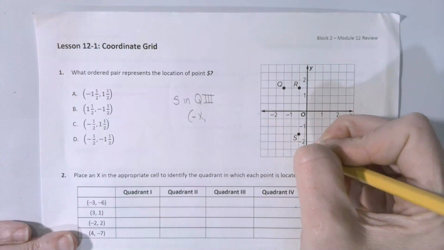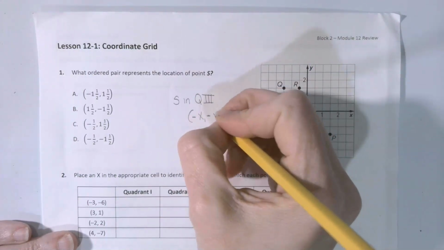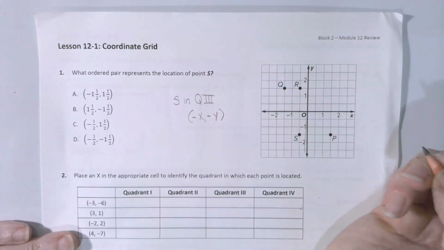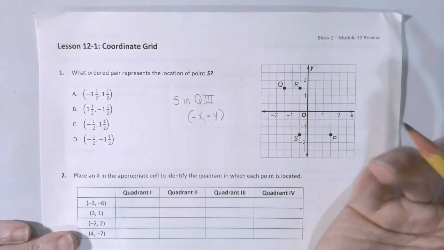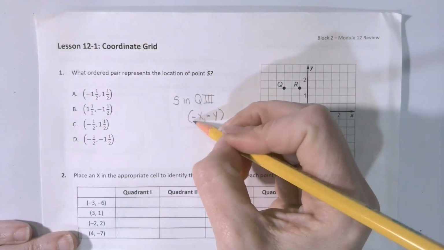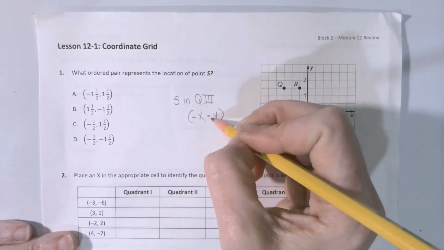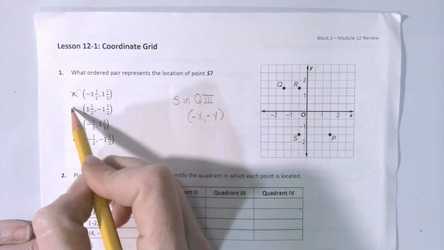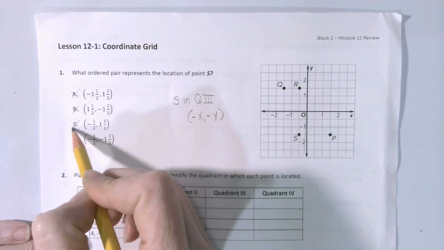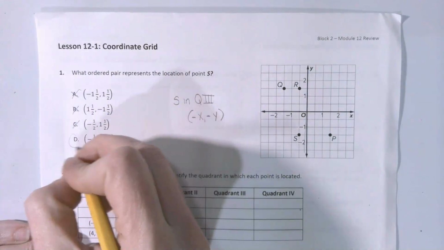It's also going to have a negative y value. So that's a strategy to eliminate some answers here because we're looking for a coordinate that has a negative x and a negative y. Well, that eliminates this one, this one, this one, and you're left with D.